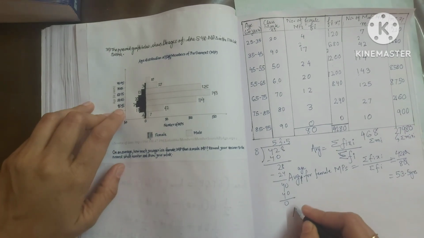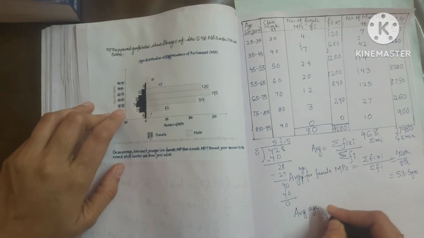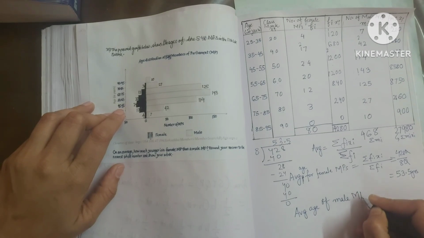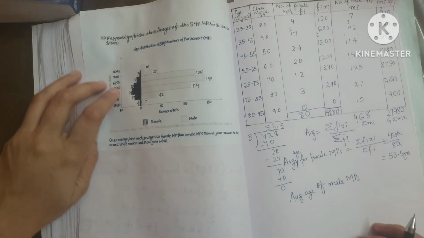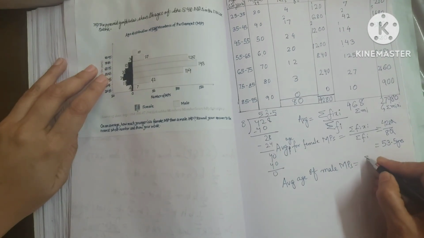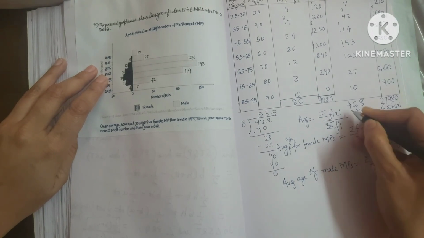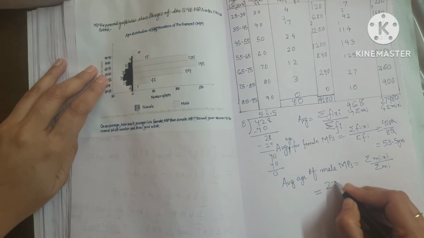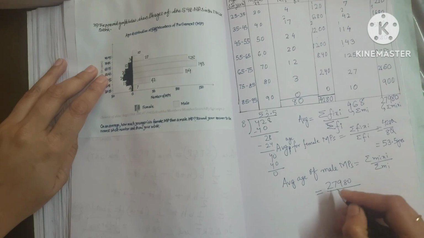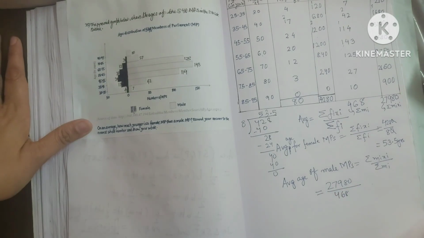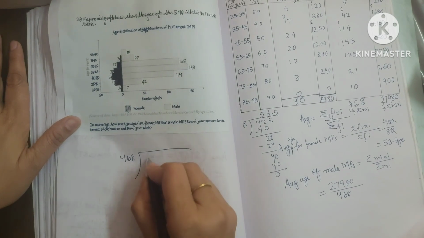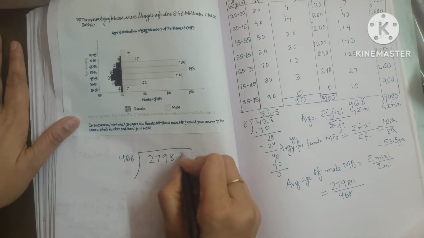Now I need to find the average age of male MPs. This is equal to the summation of MIXI by the summation of MI. Right? So I will do it here. 27980 divided by 468. Let's divide. I'll divide it this side. 468 will divide with 27980.